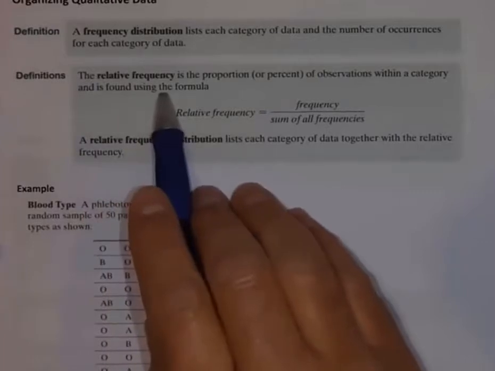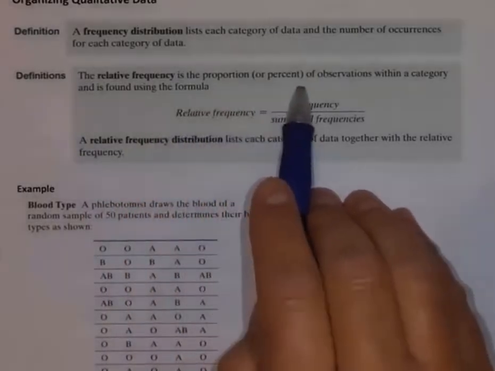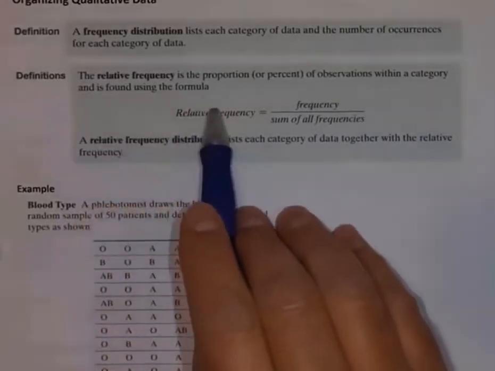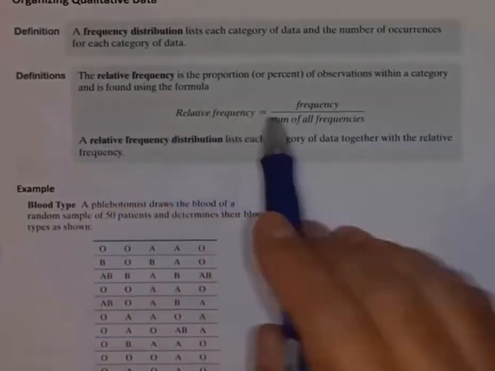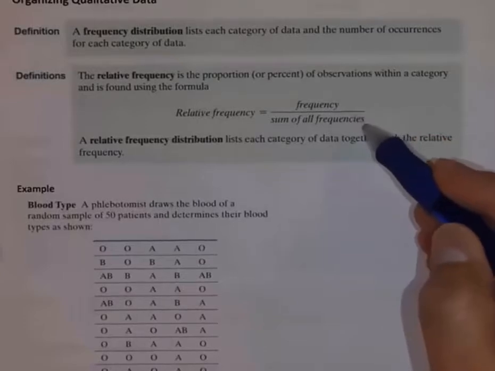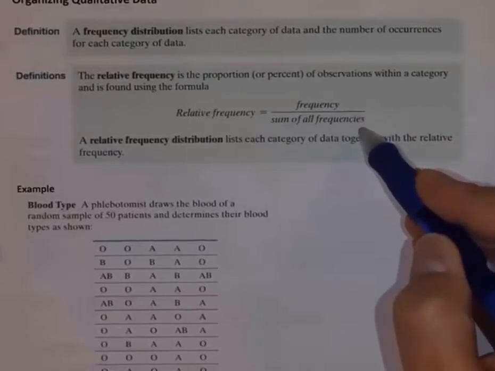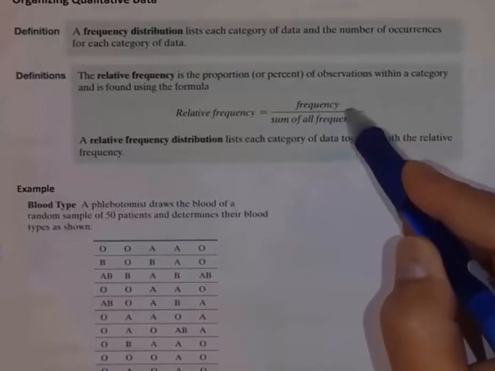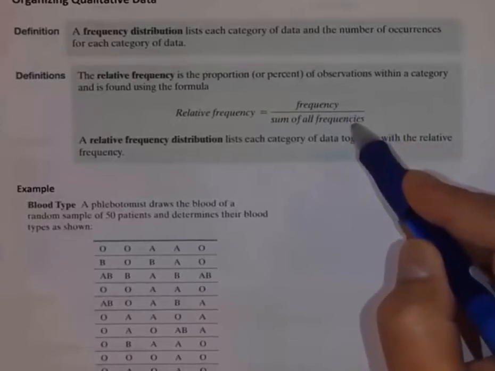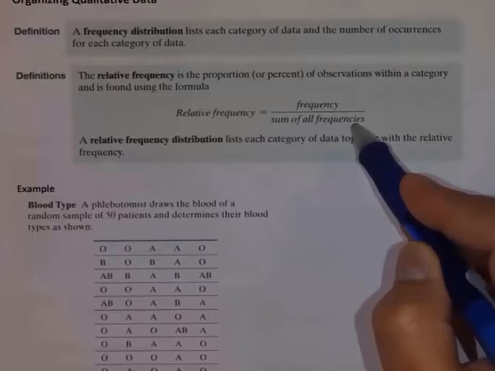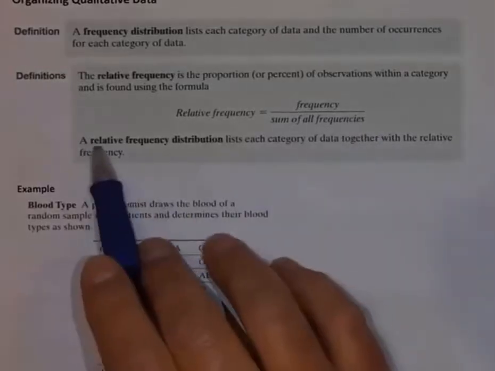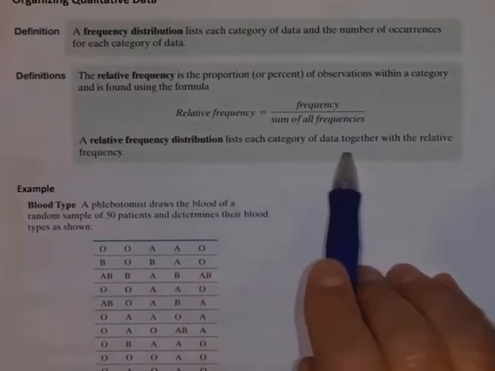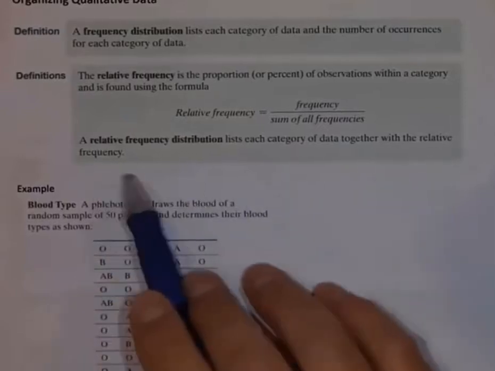A relative frequency is the proportion or the percentage of observations within a category and is found by the formula: relative frequency equals the frequency divided by the sum of all the frequencies. So we're going to take the count, the number of individuals, and divide that by the total number of individuals in our set of data. A relative frequency distribution lists each category of data together with the relative frequency.